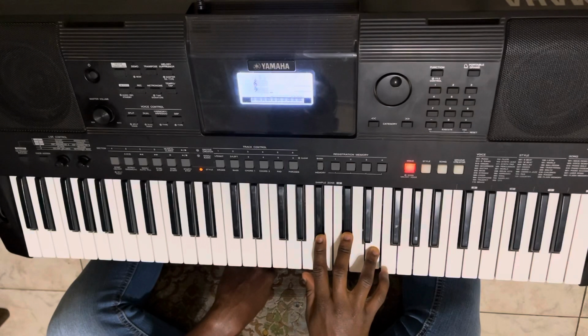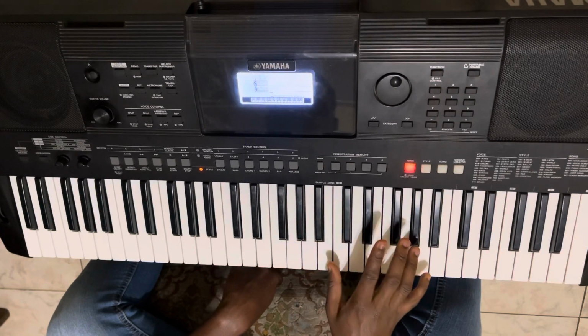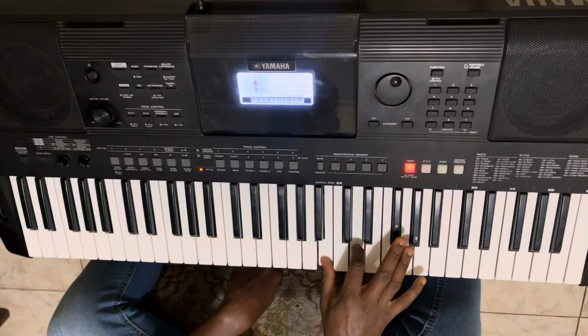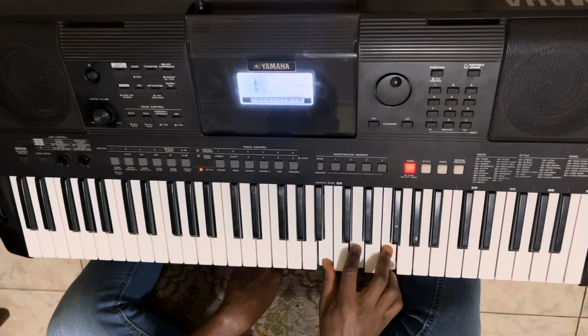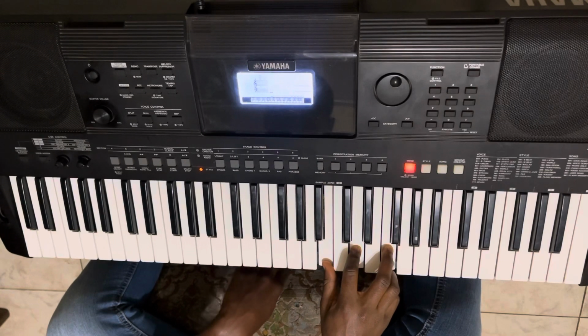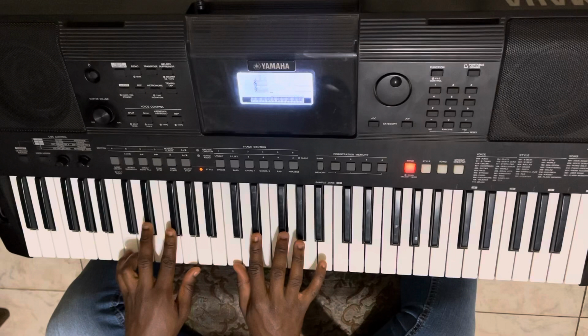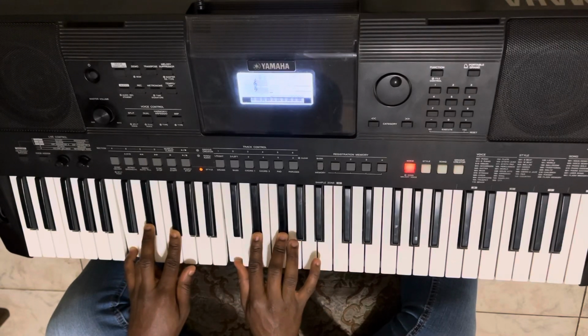Then to our last key, which is key B, we have 1 here, we have our flat 3 here, we have our flat 5 here. Having this to be our B diminished chord. Our B diminished chord.